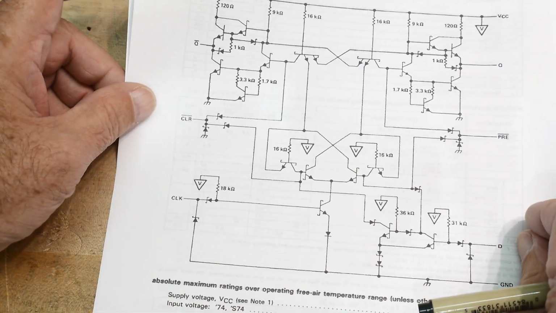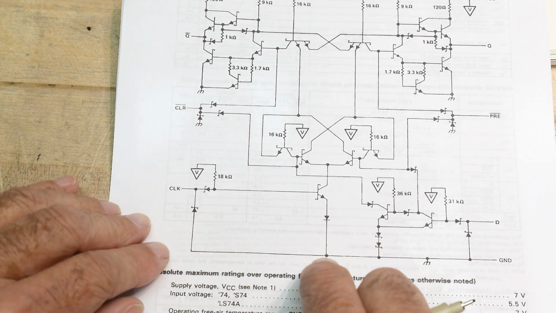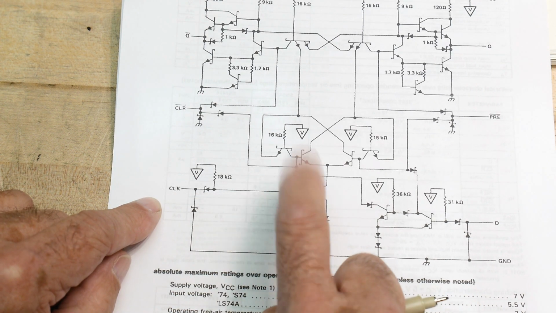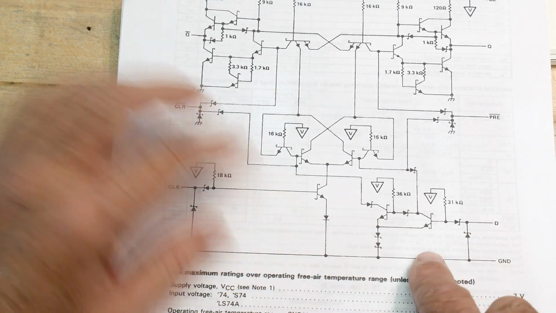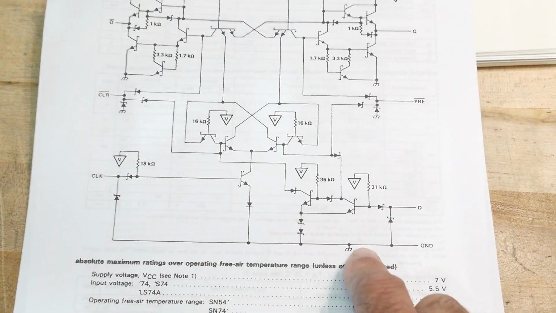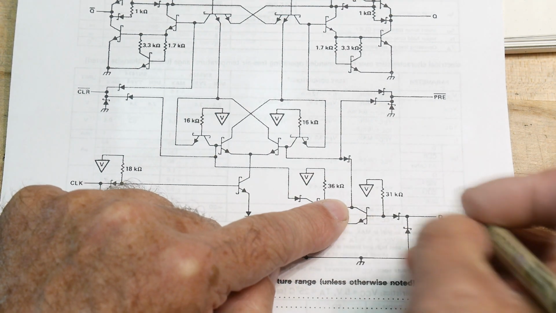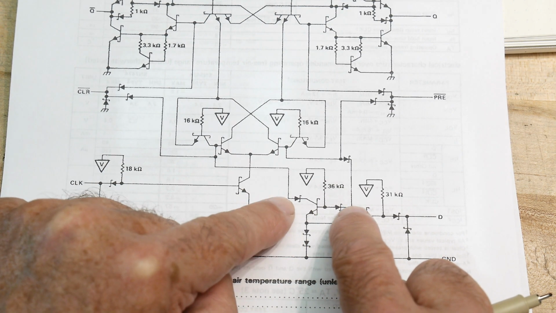And guess what? That's what we've got here, right? We have the enable is our clock pin, and the D is our D. If you see down here, can I get in a little farther, a little bit? See, D goes through this transistor, and it comes out with this, and then it goes through a second transistor, and it comes out over here.